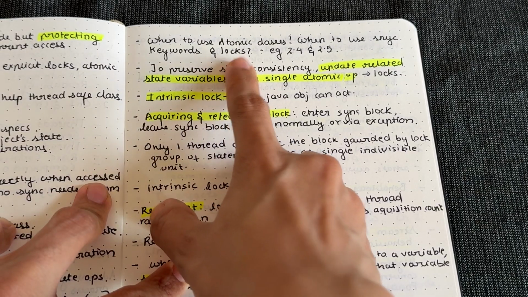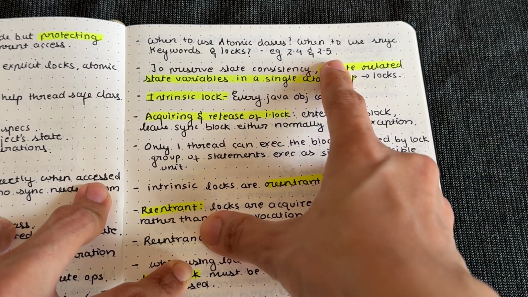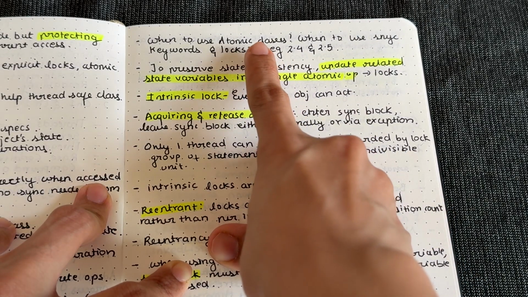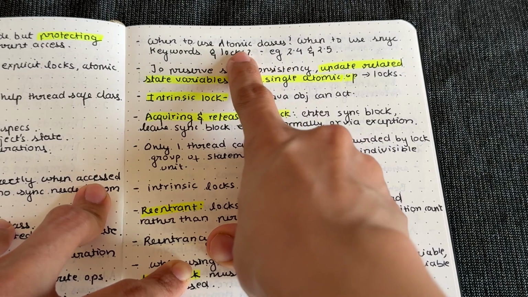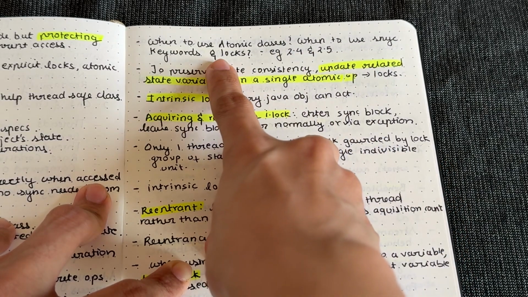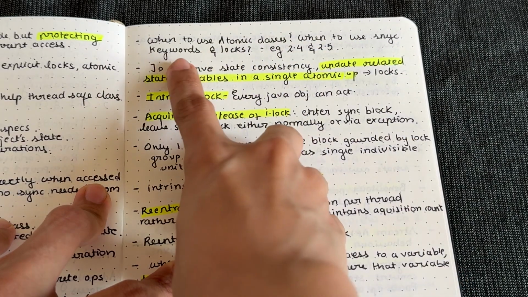Next point, while applying synchronization, when to use atomic classes and when to use synchronized keywords and locks. Examples 2.4 and 2.5 tell us that clearly. When there is only one field in the class which needs a controlled access, we use the atomic classes. But when there are multiple fields in the class and whose combination is required to be atomic, we use synchronized keywords or locks.